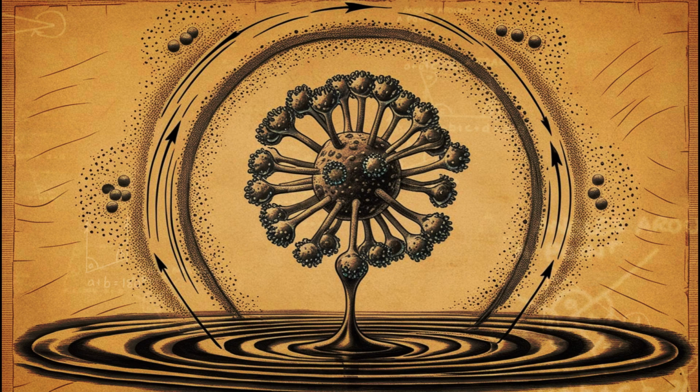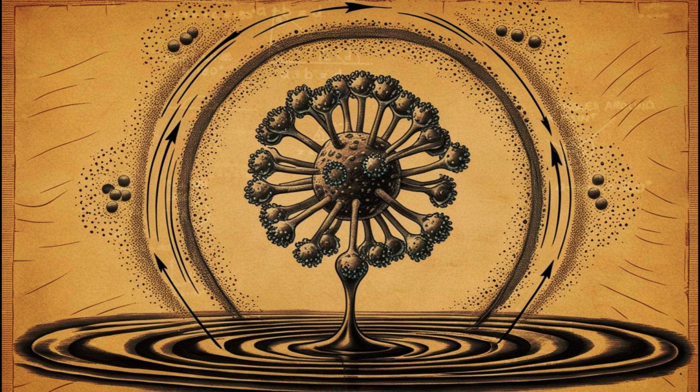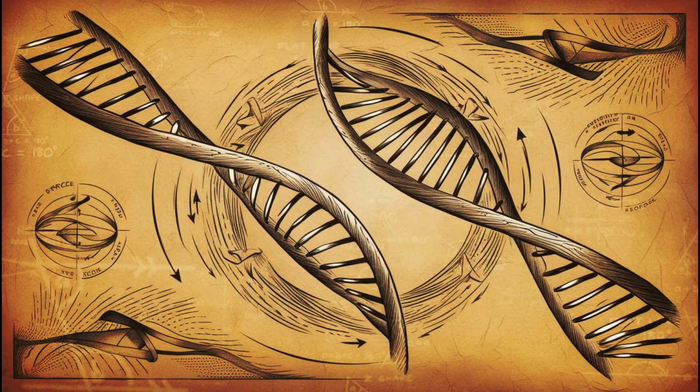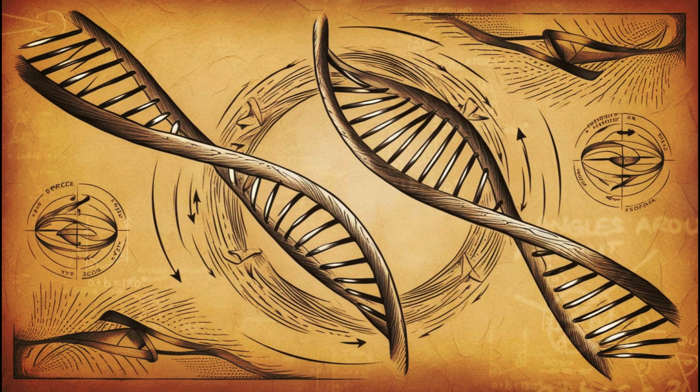The world of the small is governed by the same rules as the world of the large, just with less room for error and more consequences for small changes. What makes this even more fascinating is that life itself thrives on near misses. Enzymes catalyze reactions not by smashing molecules together, but by gently aligning them, guiding electrons with precision to encourage bonds to form or break.